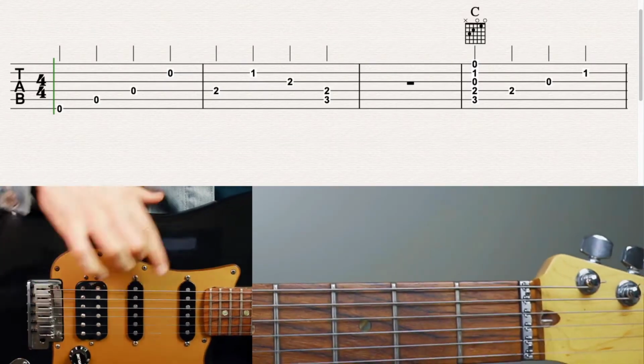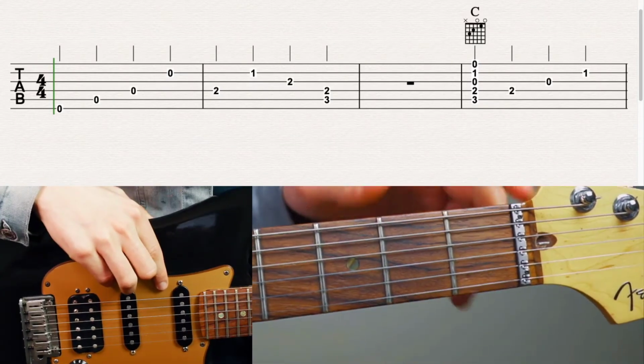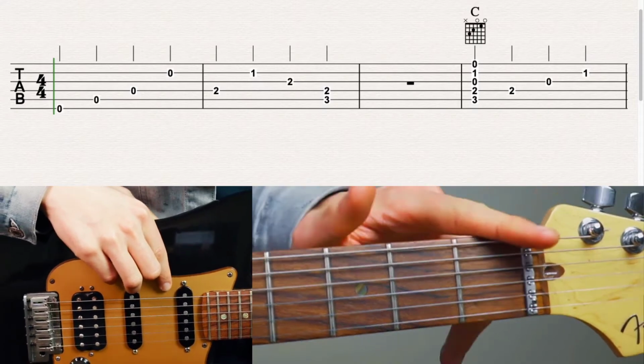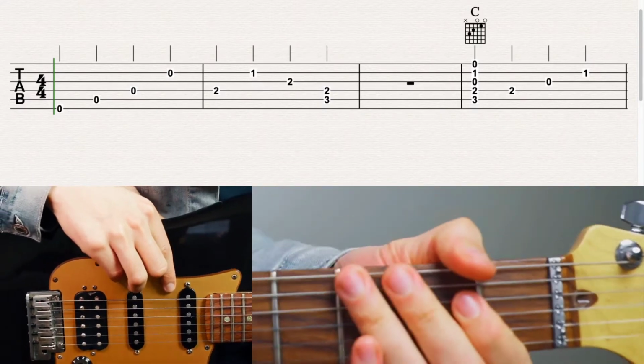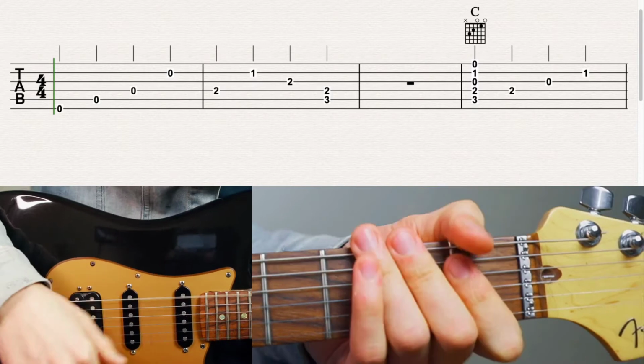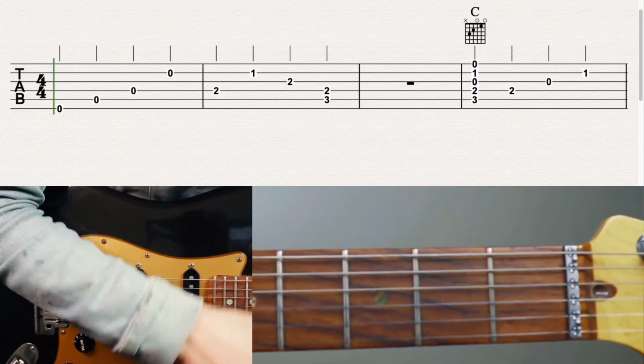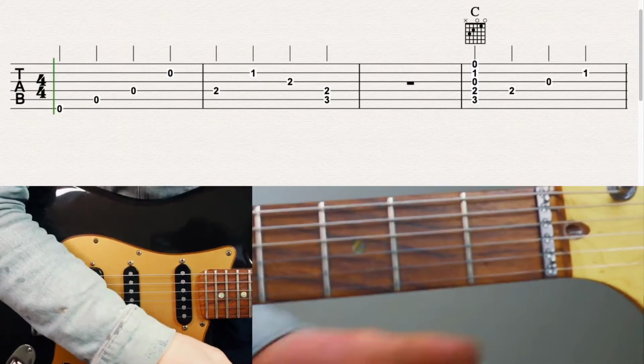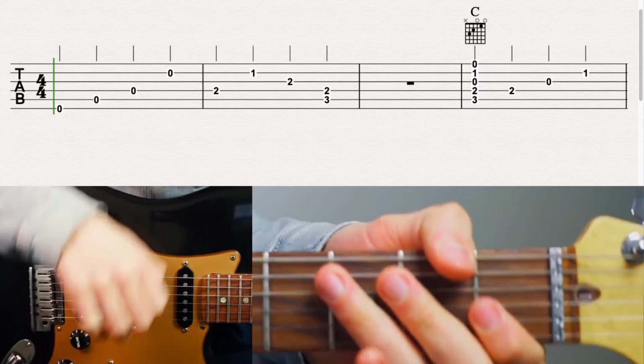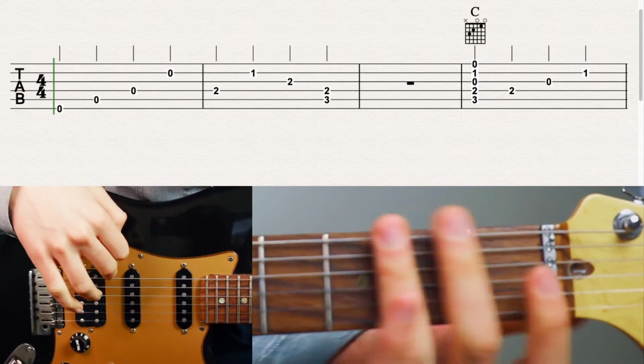The example that I've created is only going to use position 1 here. It's going to use the frets 1, 2 and 3 and the open guitar strings. This is because the chords that you're going to be learning are in the open position, so it's best for us to understand how to read tab in the open position anyway.